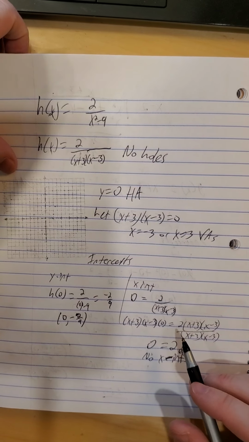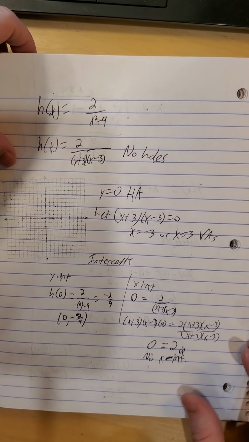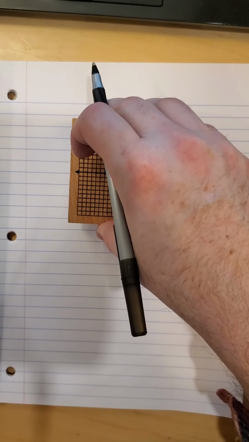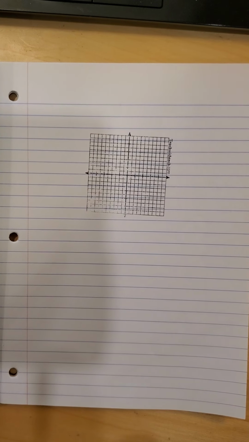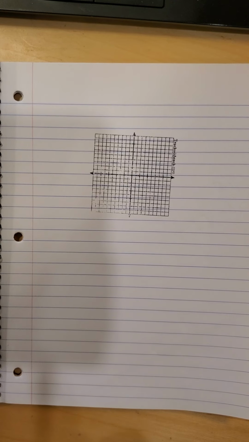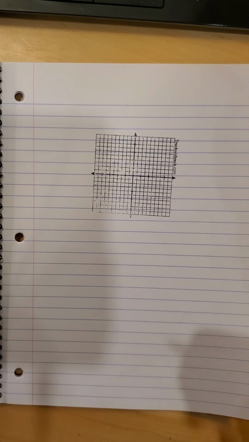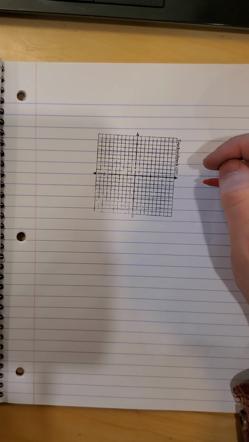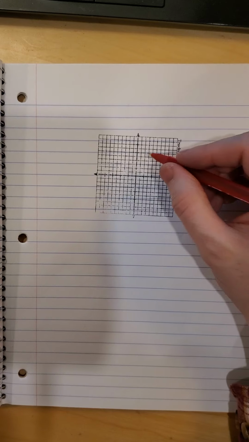No holes. We have all of our asymptotes arranged. So then we'll go ahead and make a sketch, and then some of this we'll have to fill in just with the help of the calculator. Okay, so drawing what we know for sure, no holes to draw, y equals 0.